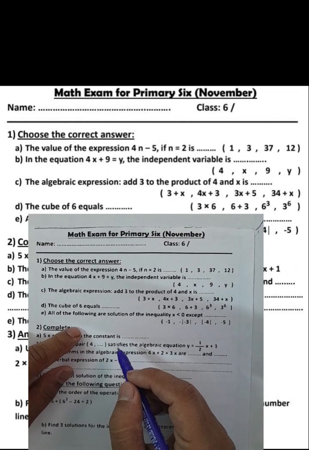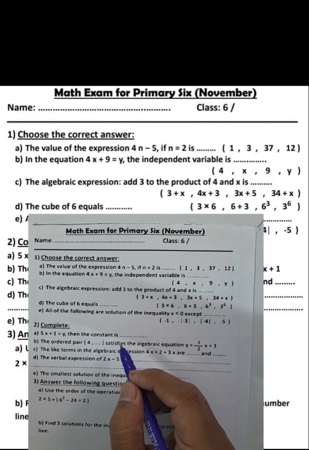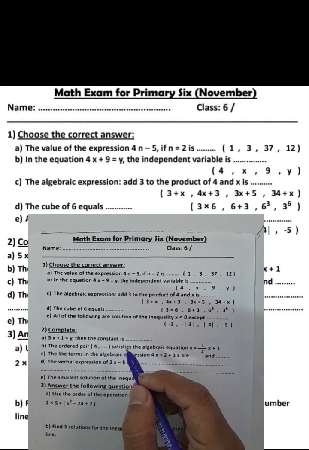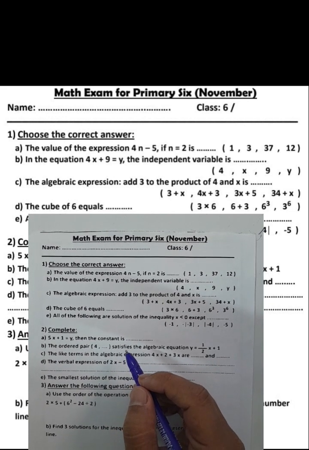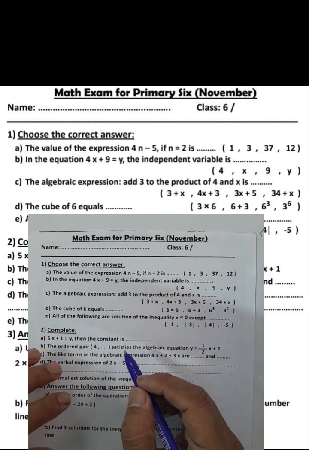Today we'll solve the math exam for Primary 6, November. Question number 1, choose the correct answer. The value of the expression 4n minus 5 if n equals 2.